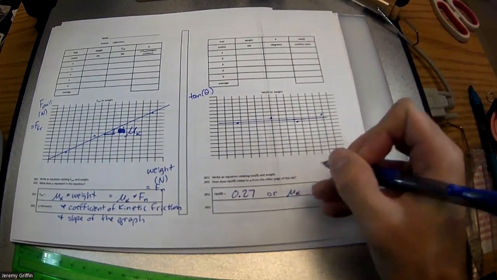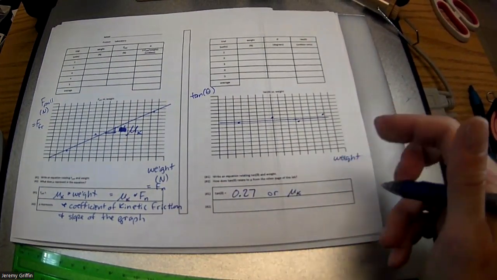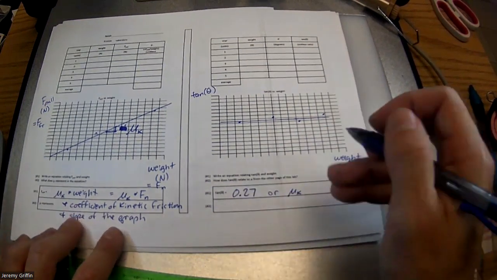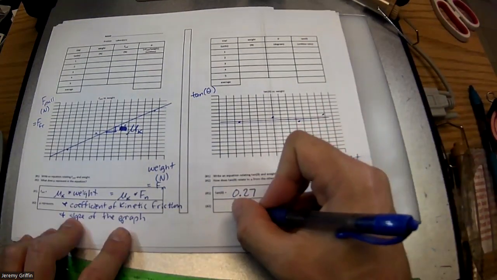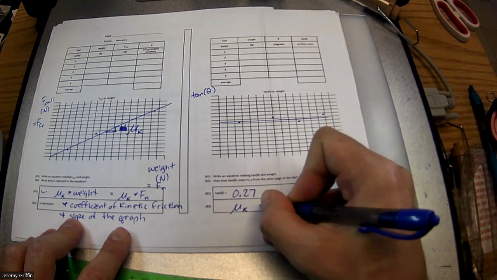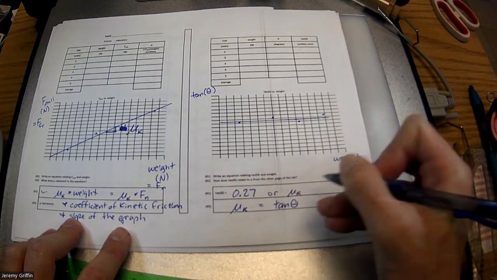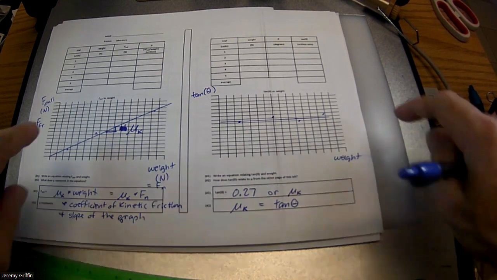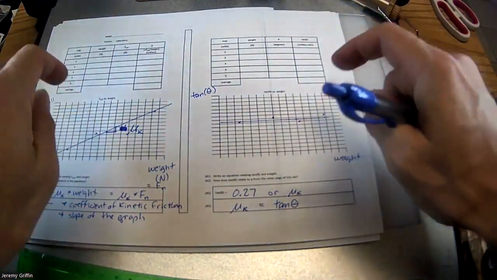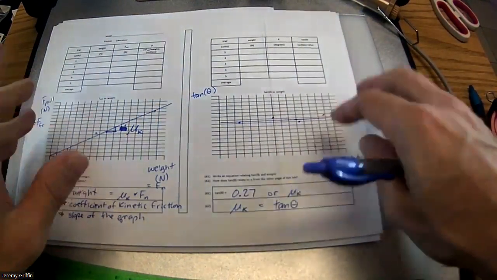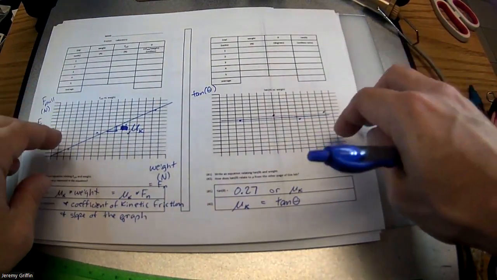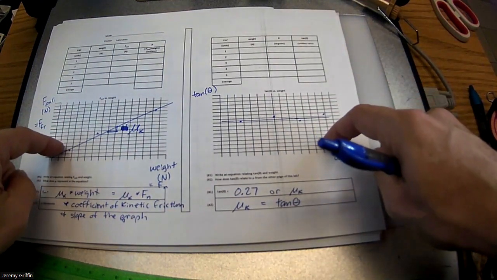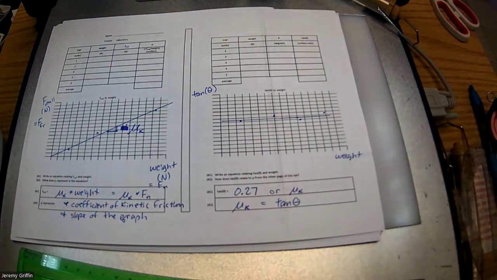So mu sub k. The second question: how does tangent theta relate to the first side? The coefficient of kinetic friction is the tangent of the sliding angle. You guys get that? Once you got your lab data and each of those graphs, ideally they should look like this. If you already graphed them and got something a little different, that's okay, but this is the ideal textbook answer. You guys got those questions answered at the bottom. Pop that in the gray tray, and then I will get you some points. And that is our wrap on today.